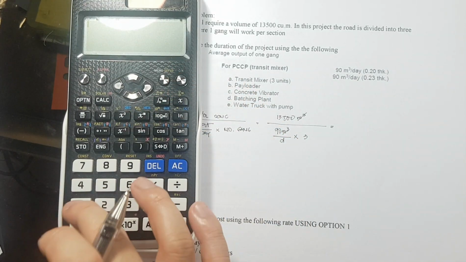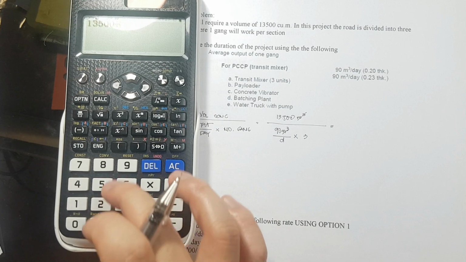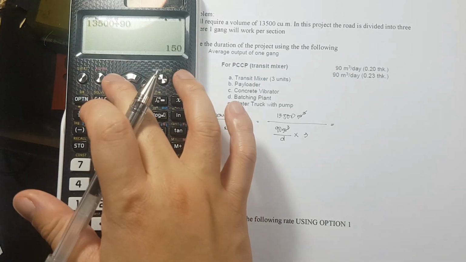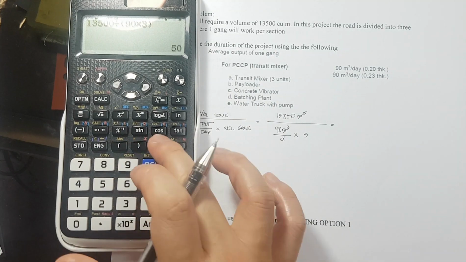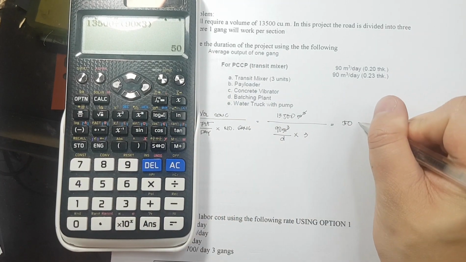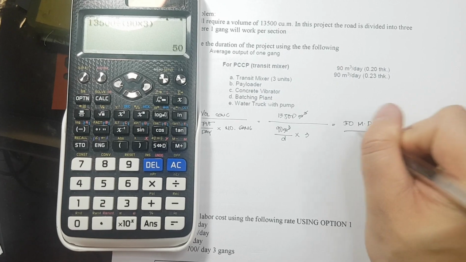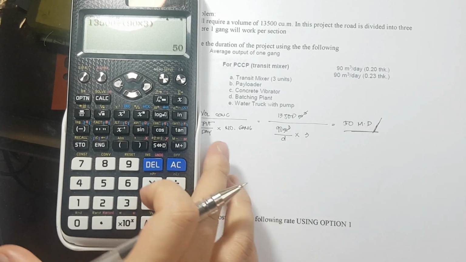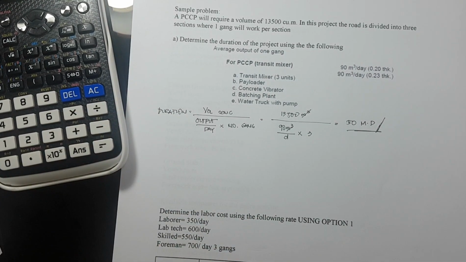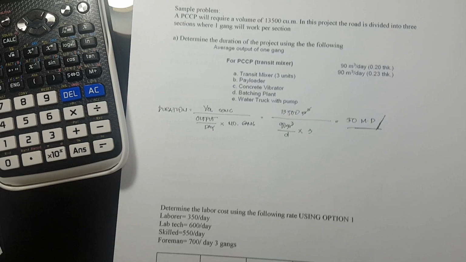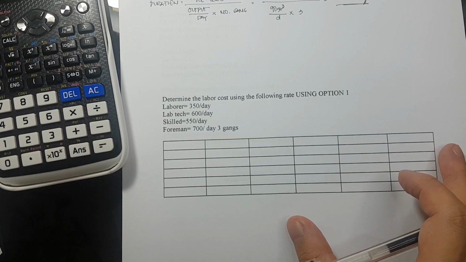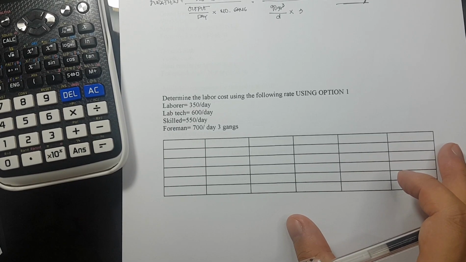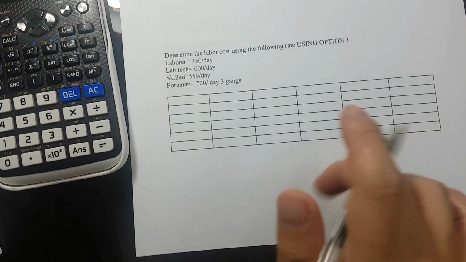So, we have 13,500 divided by 90 times 3, and that is equivalent to 50 man-days. So, this is our duration. Okay? Now, given the duration, we can now solve for the cost.